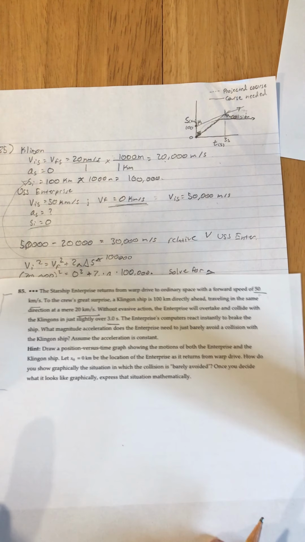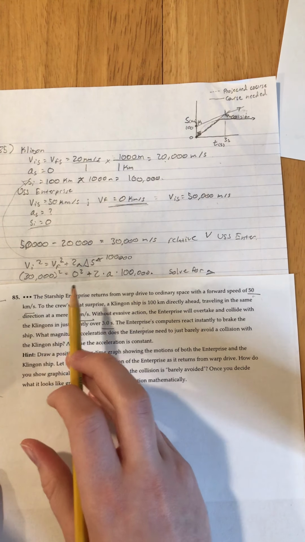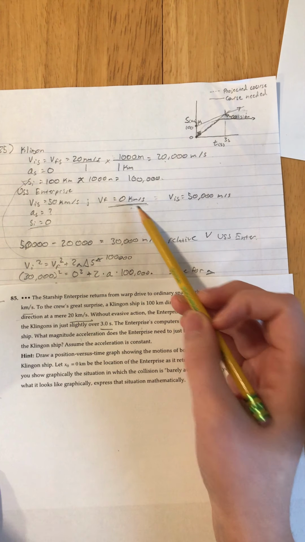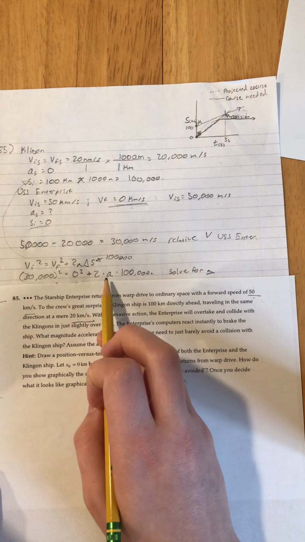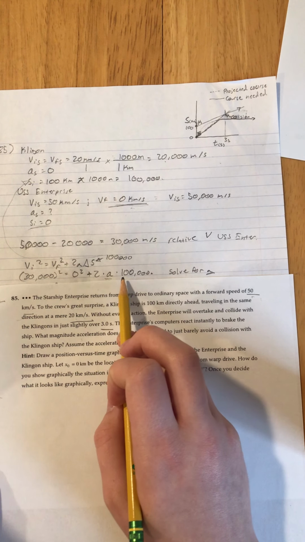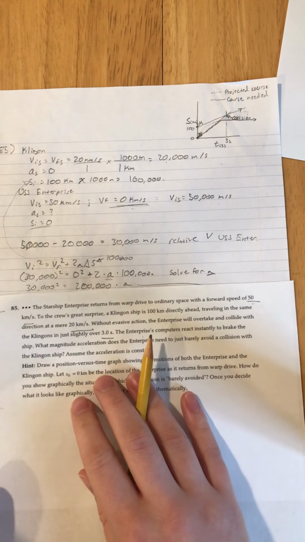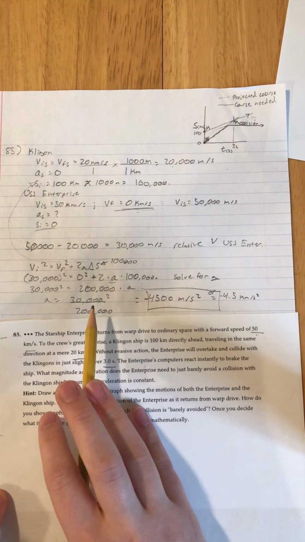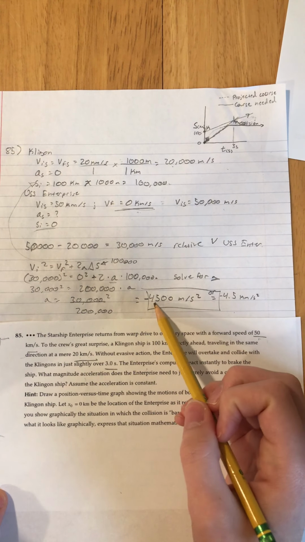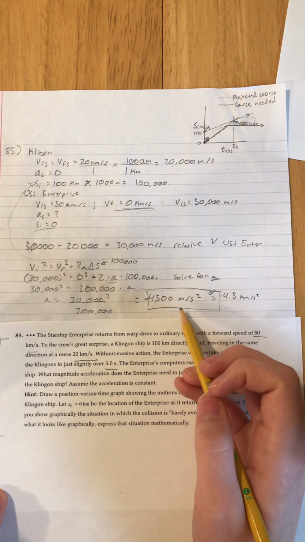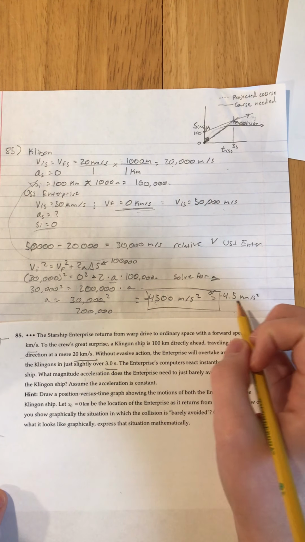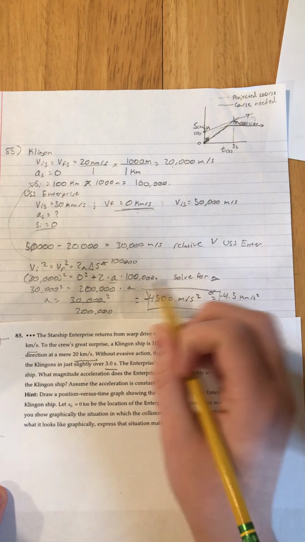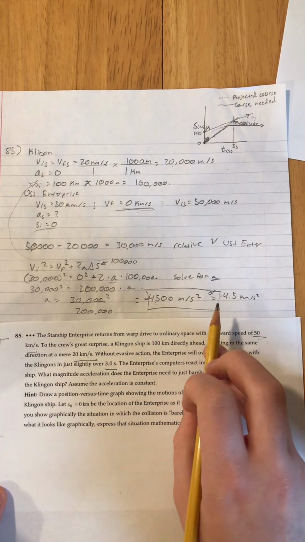So we're just going to plug all that in. So 30,000 squared equals 0 squared, because the final velocity should equal 0 from up here, plus 2 times a, which is what we're trying to find, times 100,000. And we're going to solve for a here. So just do some math here, and we are going to end up with negative 4,500 meters per second squared, or negative 4.5 kilometers per second squared. Either way, however you like to look at it, that's what this looks like.